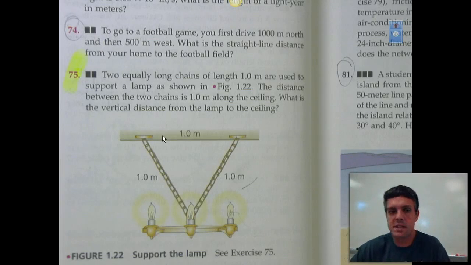That's the end of this screencast. Have your notes and have these two problems written down for tomorrow, all right?